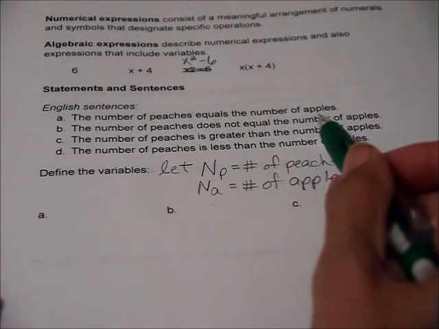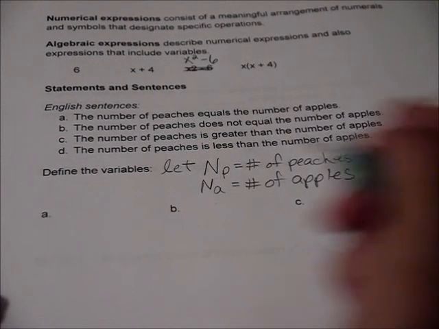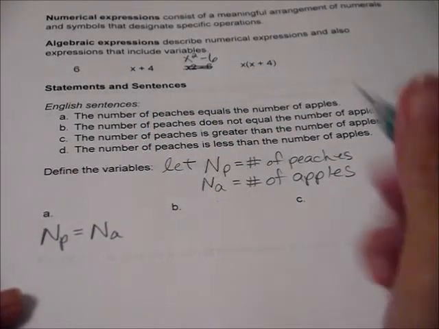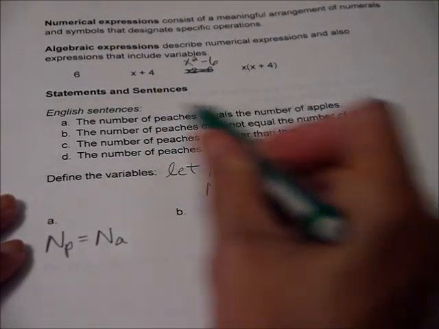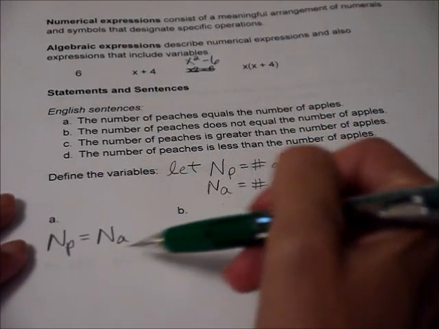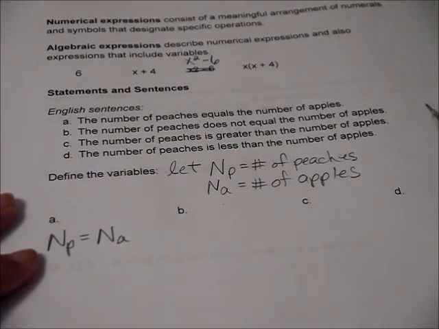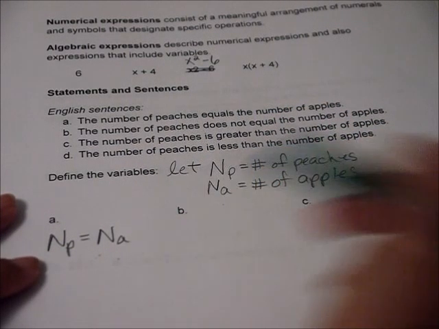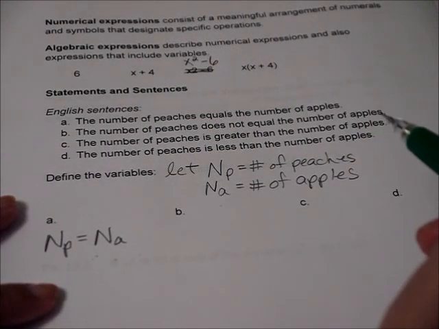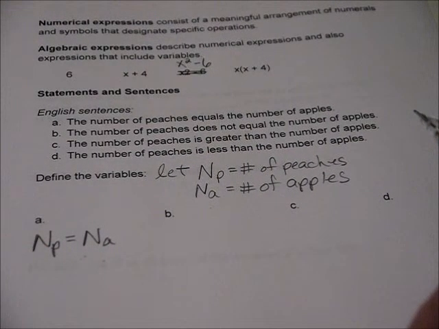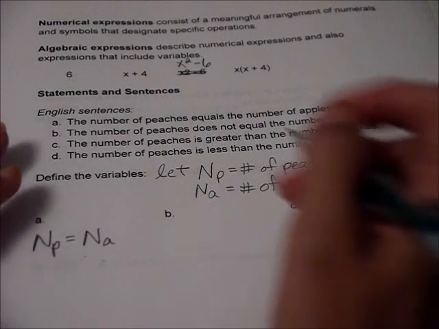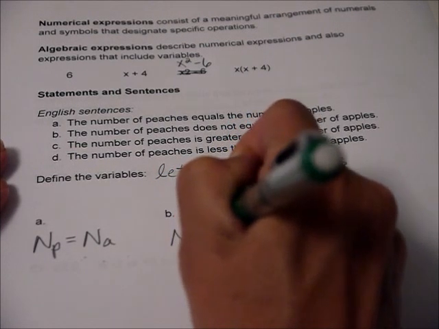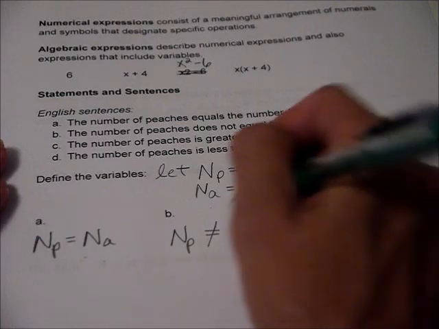So take the English sentence A. The number of peaches equals the number of apples. So you would do this: n of p equals n of a. So we took a sentence and made it very short in math symbols. So this makes me happy. We took something super long and shortened it up nice and tight right there. Now letter B, the statement is the number of peaches does not equal the number of apples. I don't know if you're familiar with this symbol, but that's the not equal to sign.